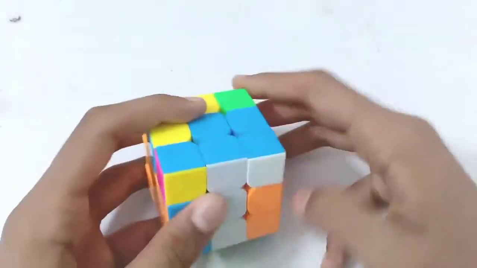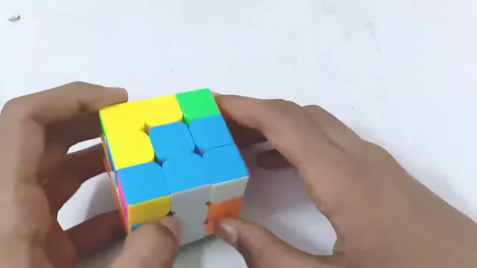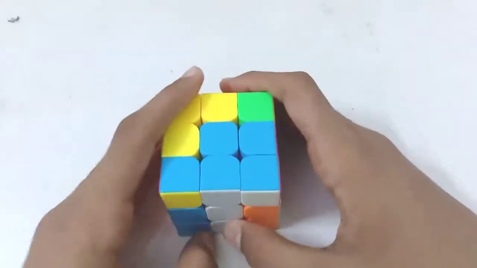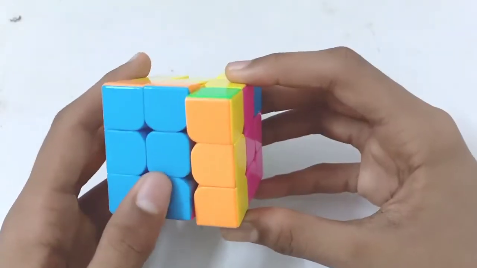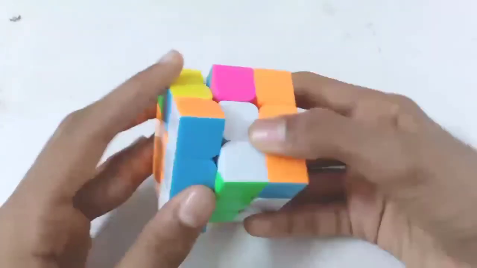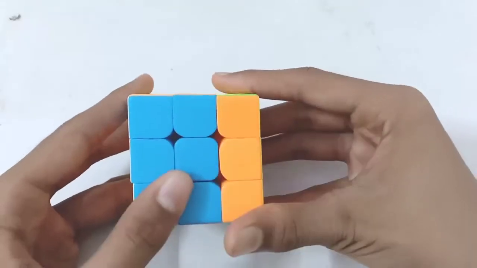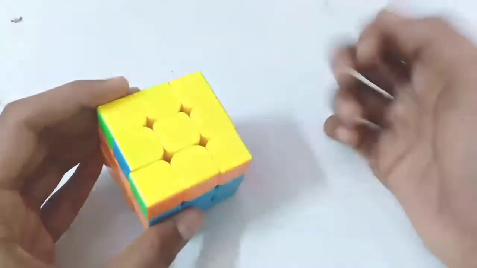Then we're gonna insert it by doing a sledgehammer, but this time we're gonna do a wide R move in the sledgehammer. So wide R prime, F, R. Now, in wide R, we are going to just do an R and then F prime. That solves white as well as the yellow.